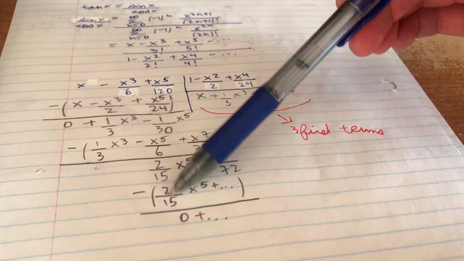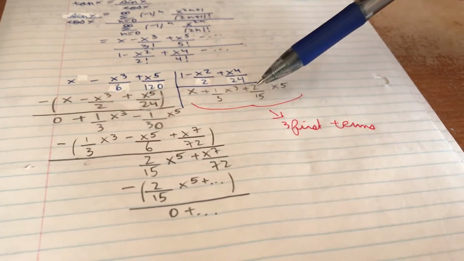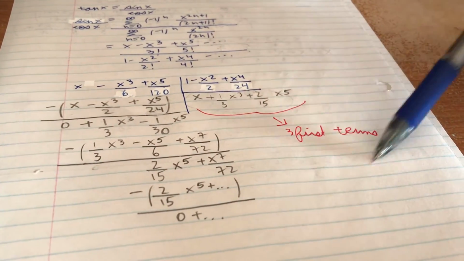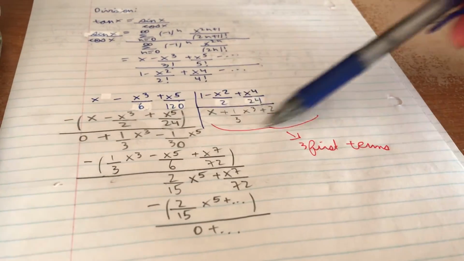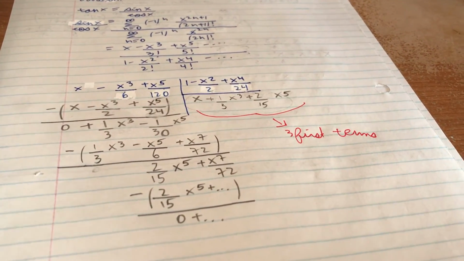And then I don't really care. I did the subtraction, and I don't really care about the rest after, because all that it was asking me for was my first 3 terms of my tan x power series, and that's what I have right there. And that's the main idea for division of power series.